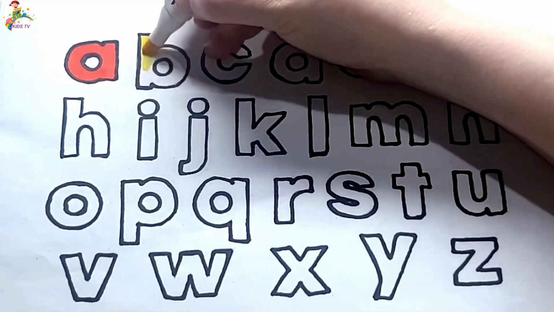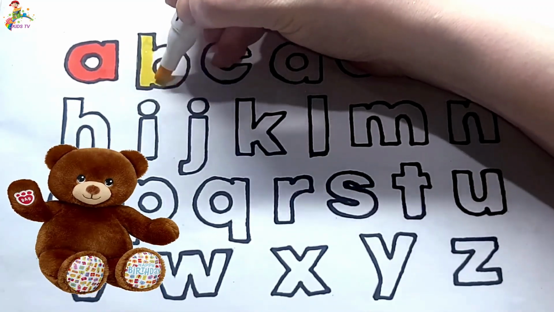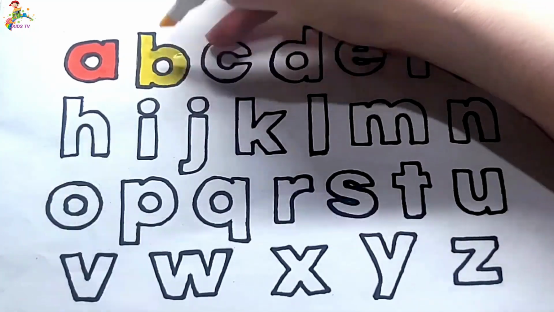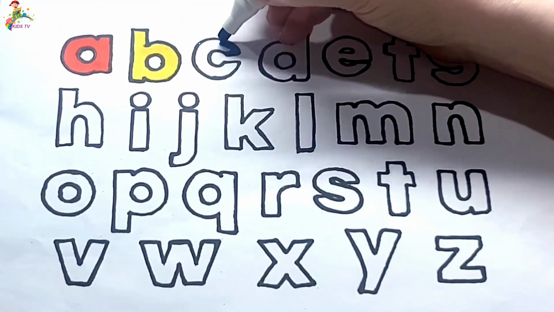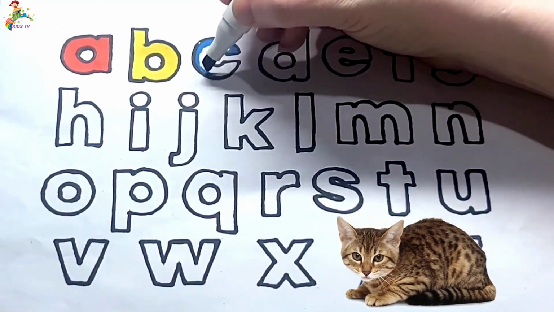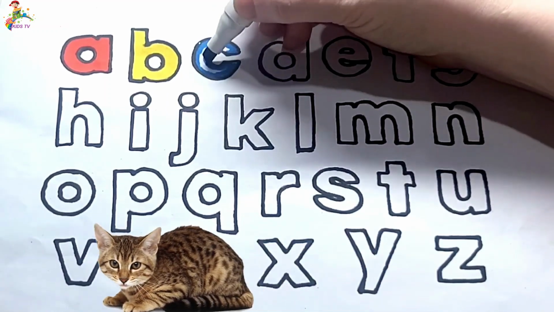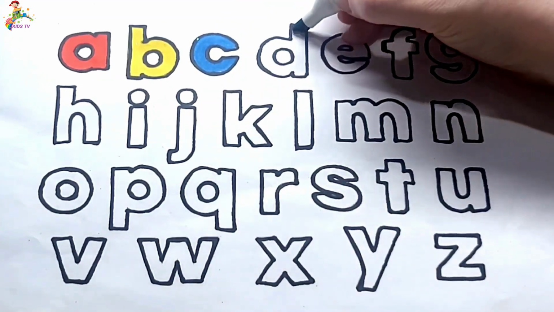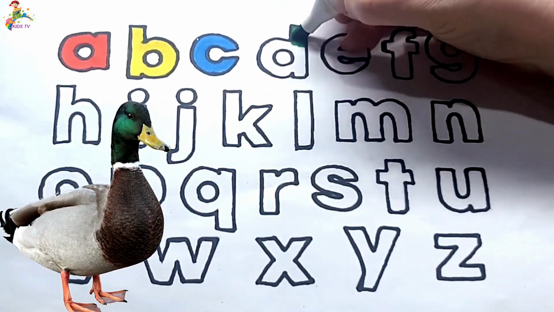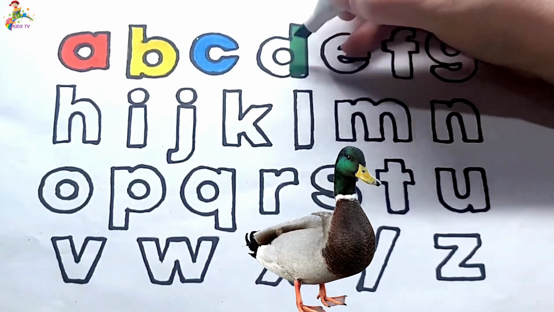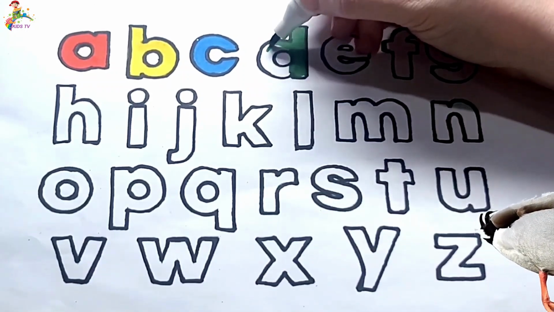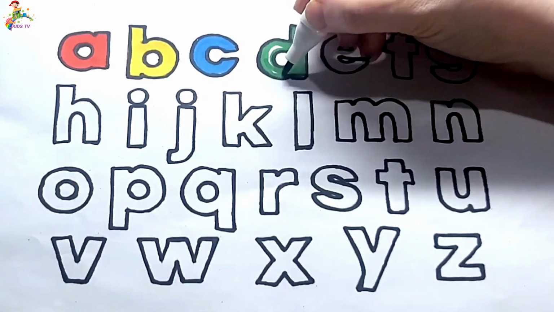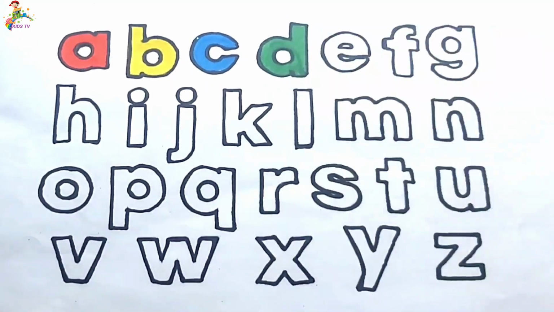Yellow color B. B for bear. Light blue color C. C for cat. Dark green color D. D for duck.